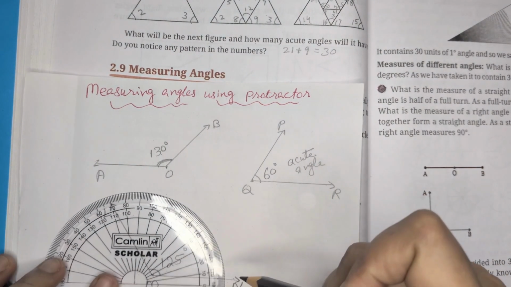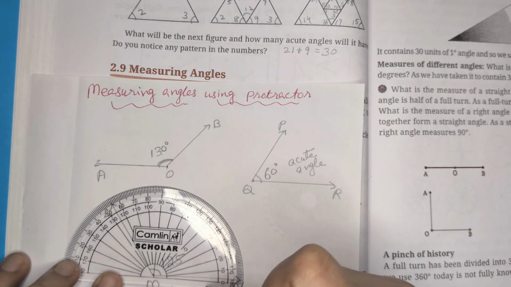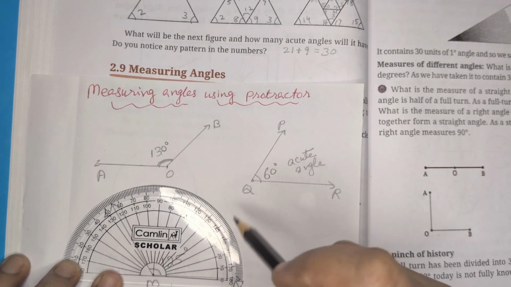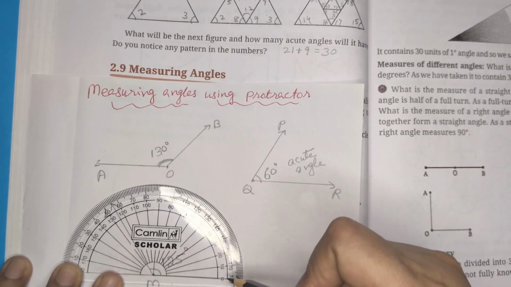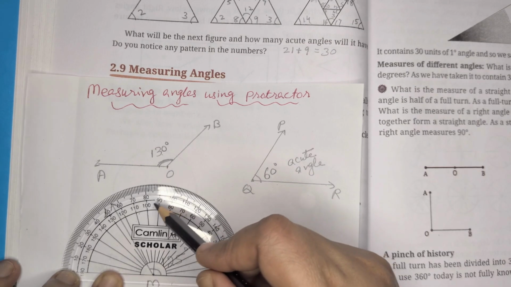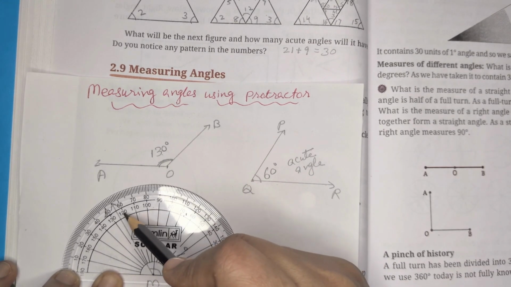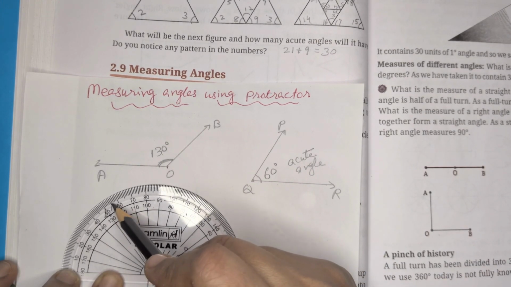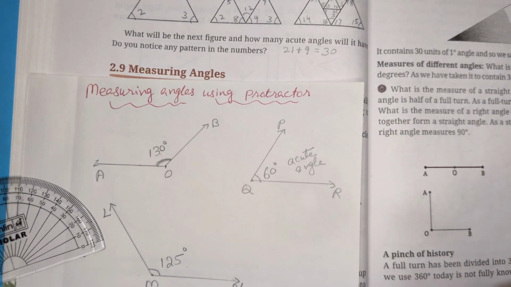In this case also we start from the right side. M is the vertex, so the center of the protractor is at the vertex. Then measure from here: 0, 10, 20, here 90, then 100, 110, 120, and in between we can see it passing through the midpoint. So 125 degrees.